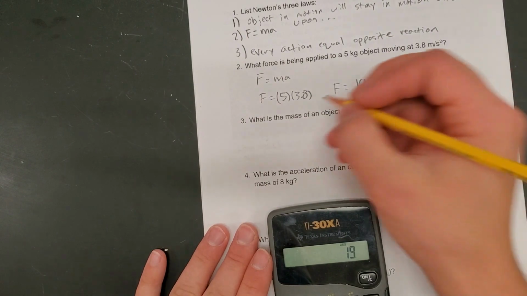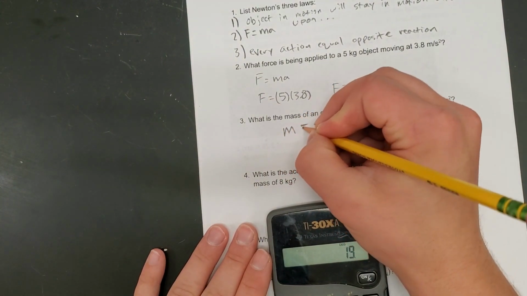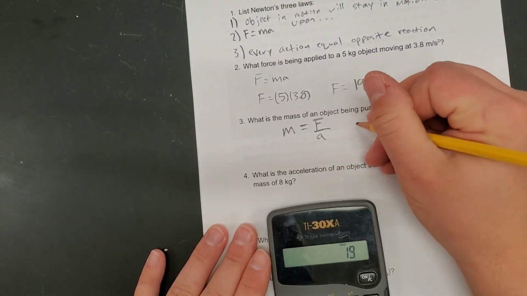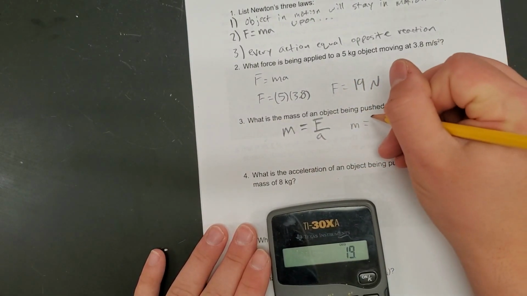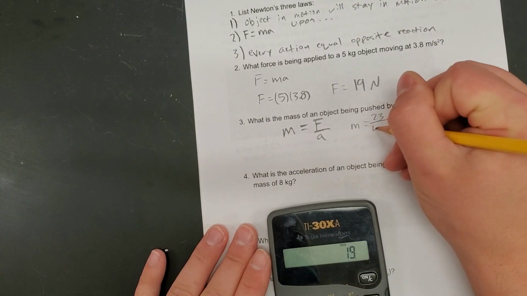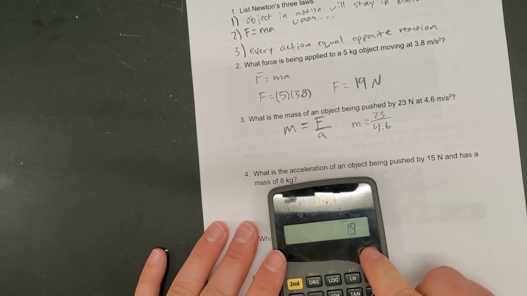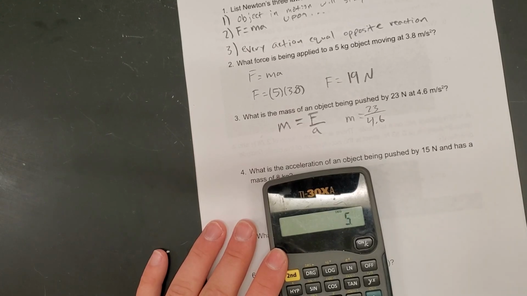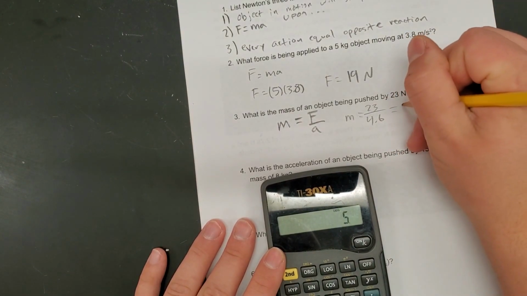What is the mass of an object being pushed by 23 newtons at 4.6 meters per second? I'm just going to rearrange this already. Mass is equal to force over acceleration. M is equal to 23 over 4.6. 23 divided by 4.6. Oh, look at that. 5 newtons.